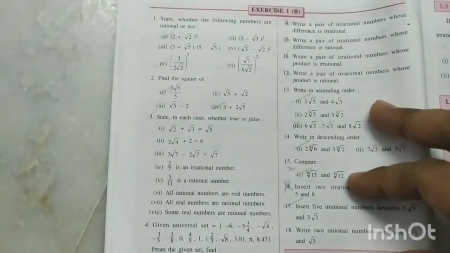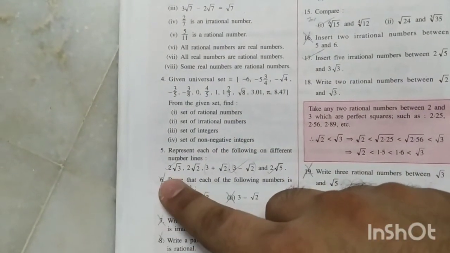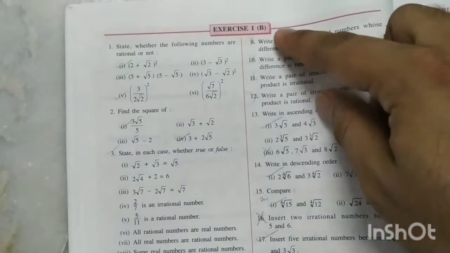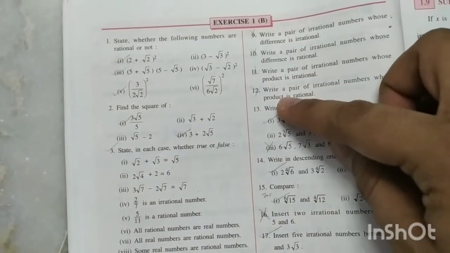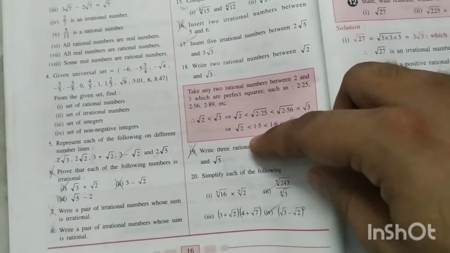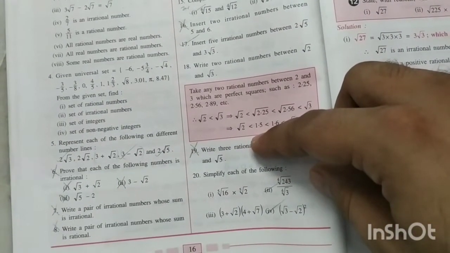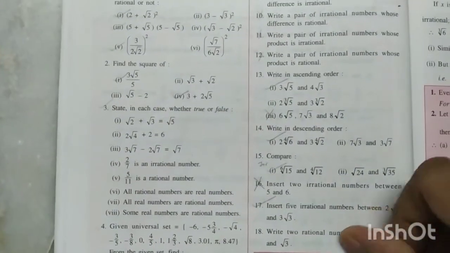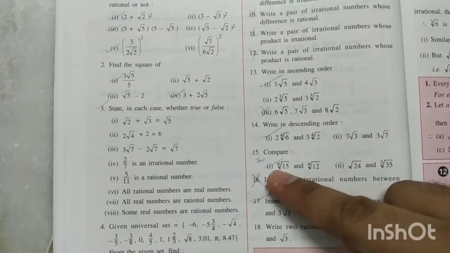Now in exercise 1b, there are some cancellations. Question 6 is entirely cancelled. Question 7 is cancelled. Question 8 is cancelled. Question 9, 10, 11, 12 are cancelled. 13.3 is cancelled. 16th is cancelled. And 19th is cancelled. The sums which are ticked I will be doing in the video, and the remaining sums will be for homework. Now mark some IMPs. There is only one IMP question in this exercise. That is the 15.1 question.